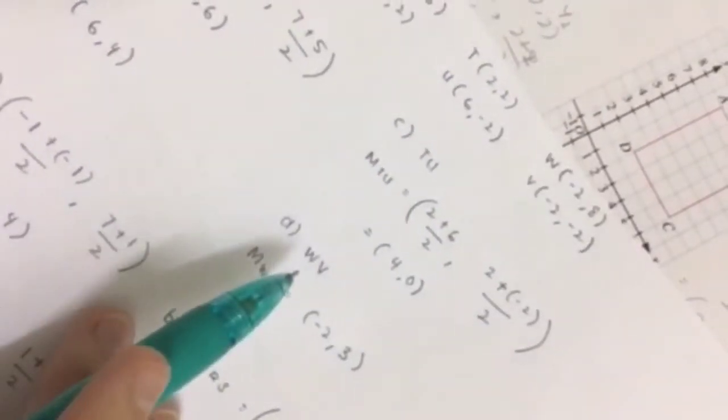And for question D, VW, see this, 1, 2, 3, 1, 2, 3, 4, 5, and here is also 1, 2, 3, 4, 5. So we got here -2, 3. Okay, for question 4, determine the midpoint of the following coordinates.